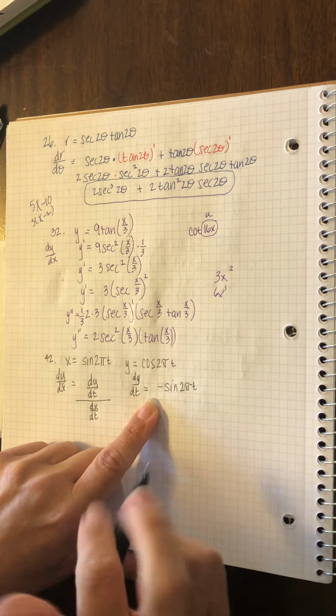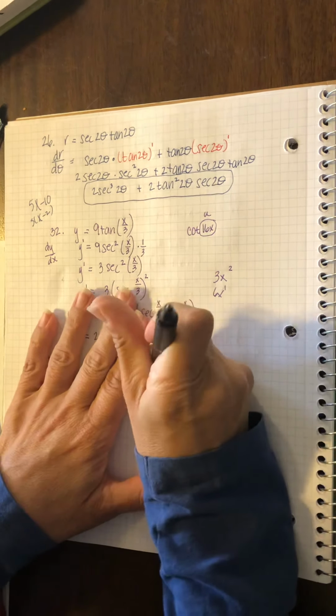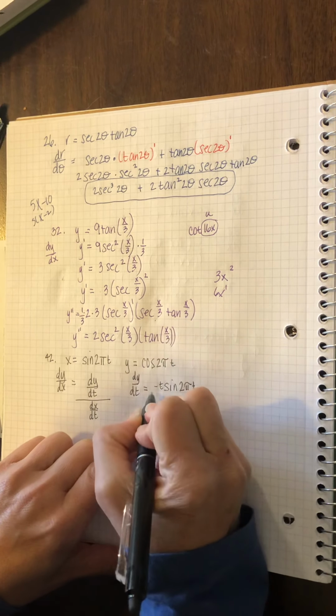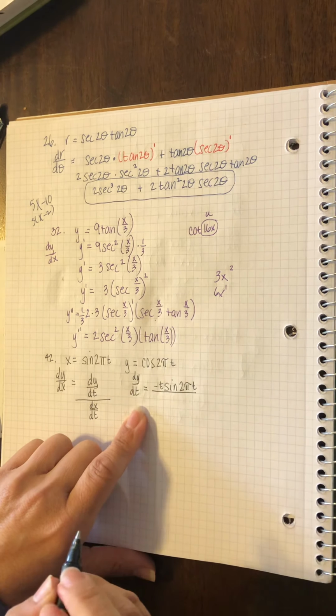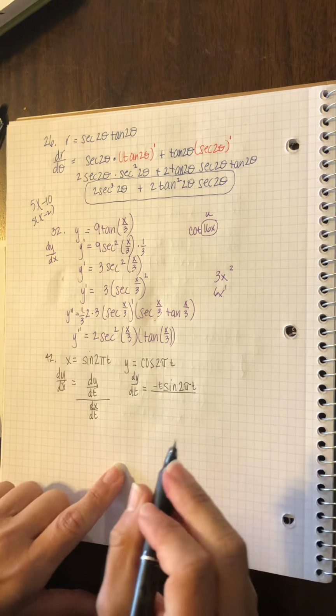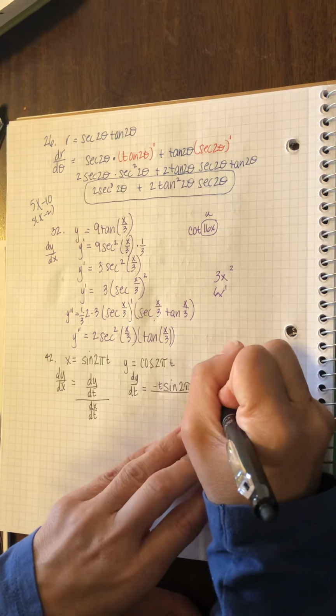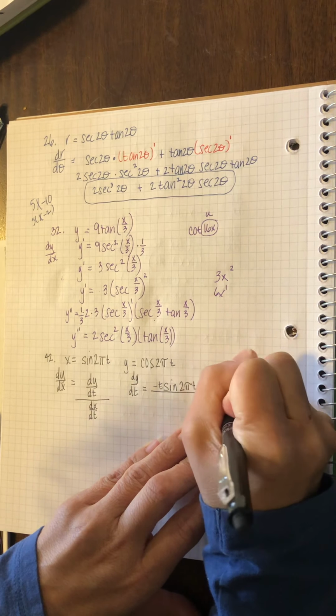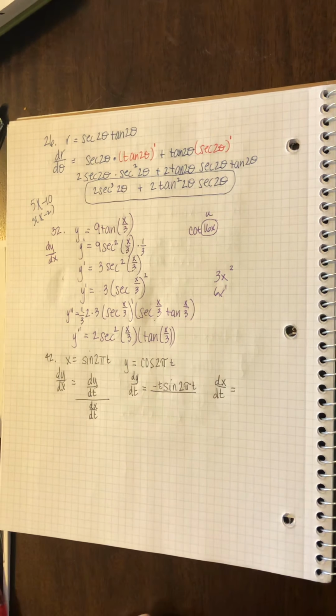I'm sorry, 2 pi is a number, so the derivative of 2 pi t is 2 pi. Then I'm going to find dx dt.